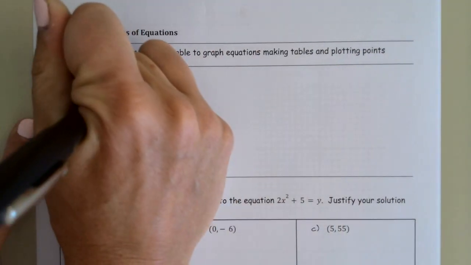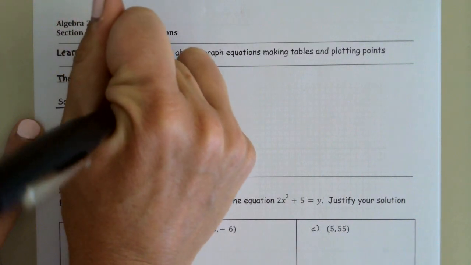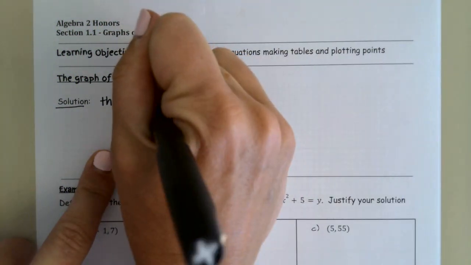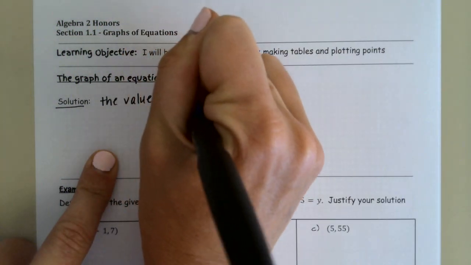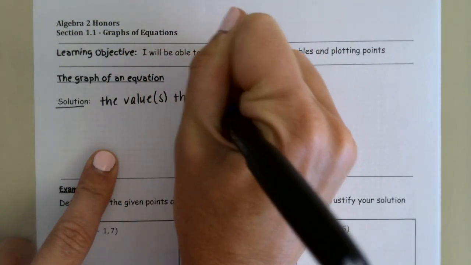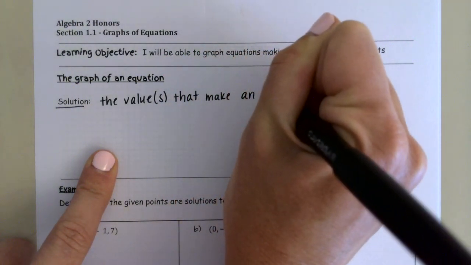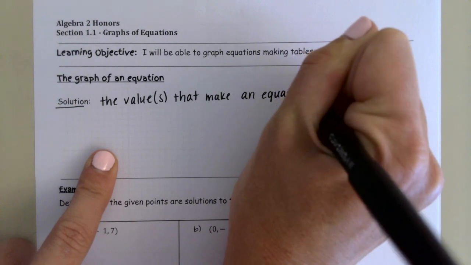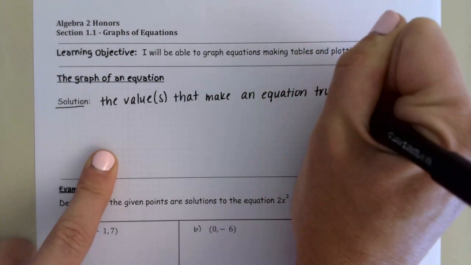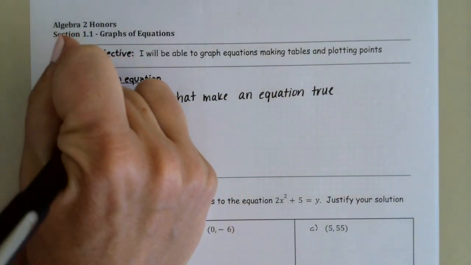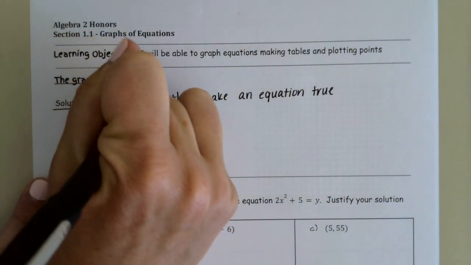The solution is the value, so aka a number, or values that make an equation true. Okay, so in other words, we could have the equation x minus 4 equals 5.